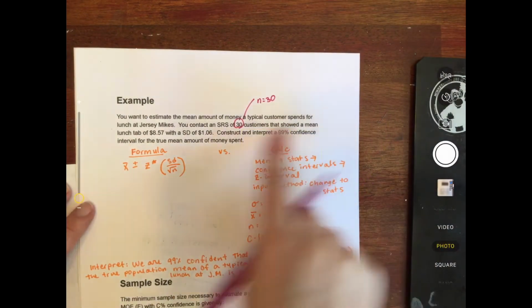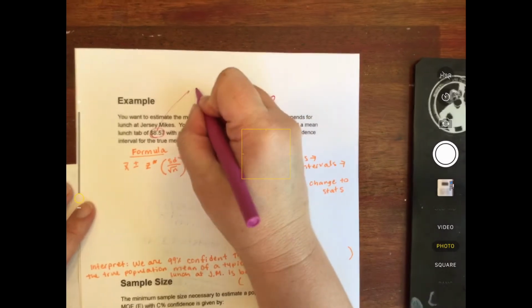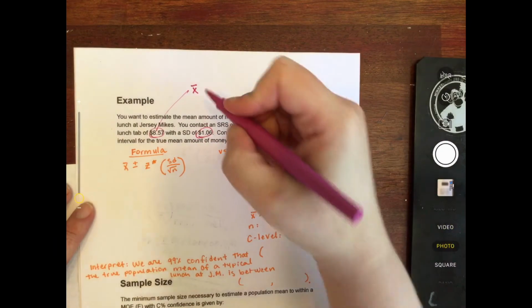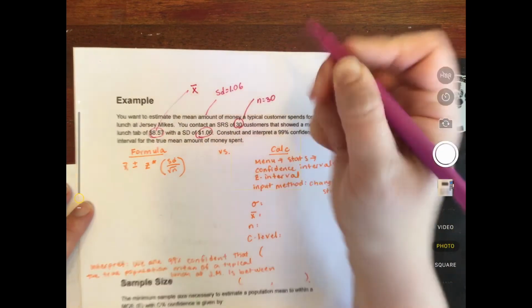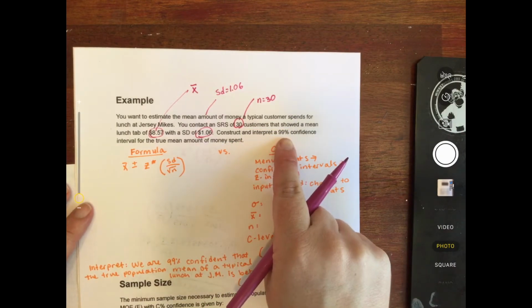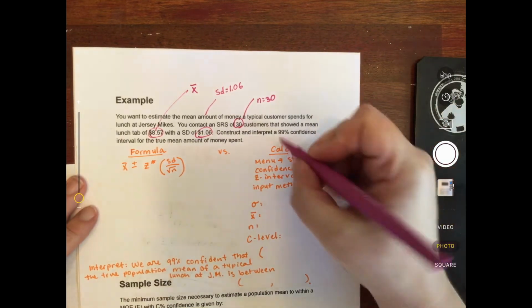That showed a mean lunch tab of 8.57. Well, that's our point estimate, that's X bar. It gives us our standard deviation, okay? Standard deviation is 1.06. Construct and interpret a 99% confidence interval for the true mean of the amount spent.